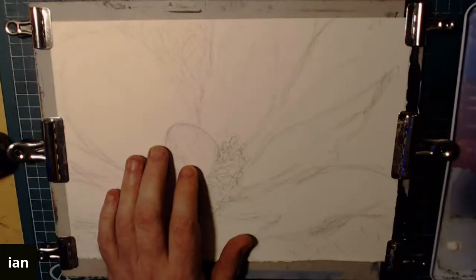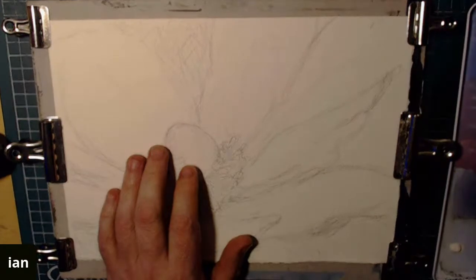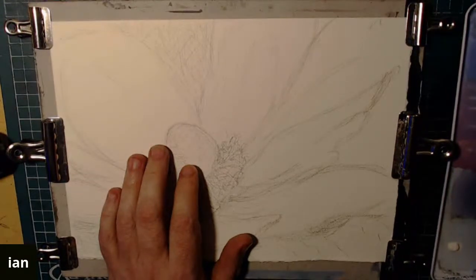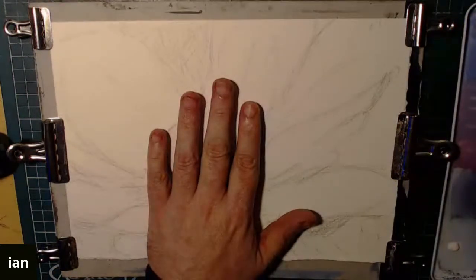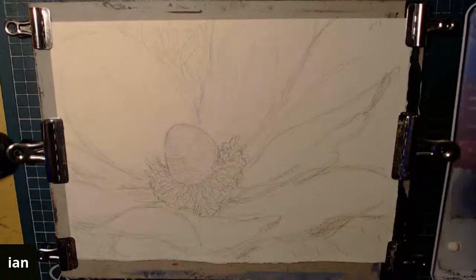Right, I'm locking that off. Move that to one side so I can see. Is that nice? That looks to me to be nice and sharp. Yeah, that's fine. Perfect. See, you're seeing it on StreamYard.